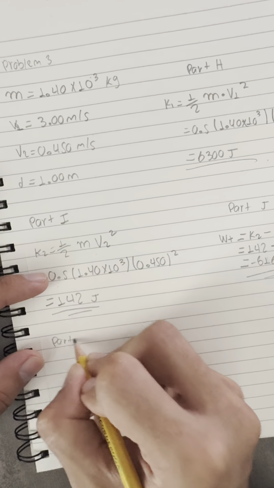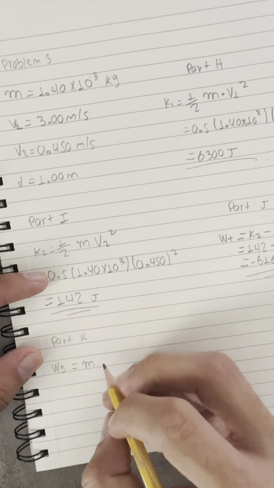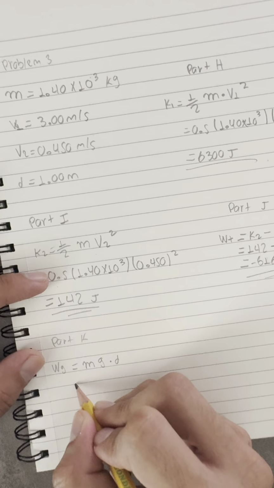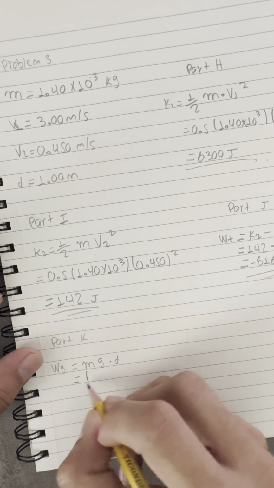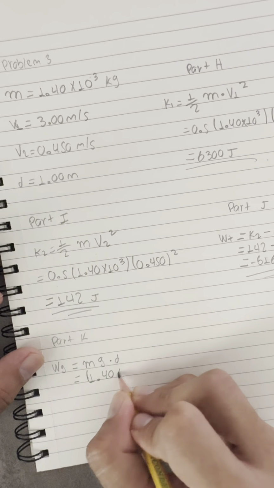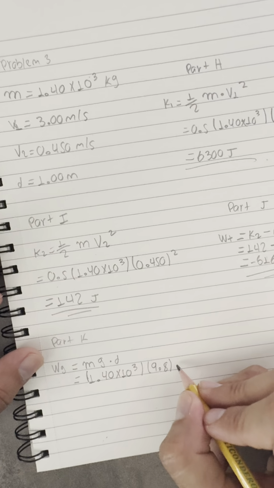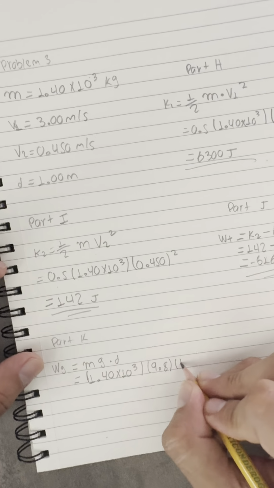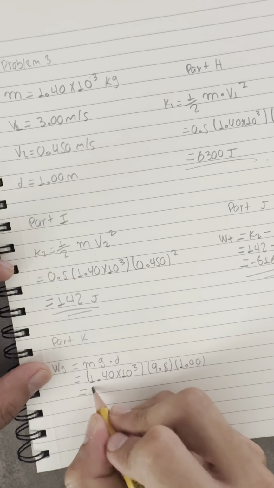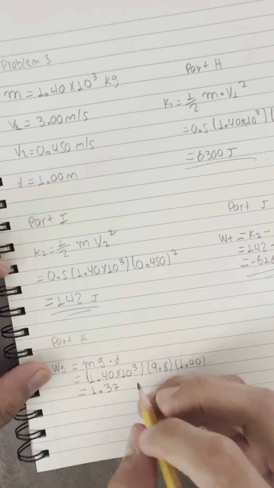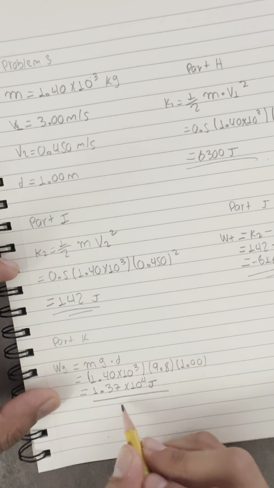So part K is going to be equal to the work done by gravity, which is equal to mass times gravity times distance, and this is going to be equal to 140 times 10 to the power of 3 times 9.8, the gravity, times the distance, 1.00, and this is going to be equal to 1.37 times 10 to the power of 4 joules. So this is our work done by gravity, the answer for part K.